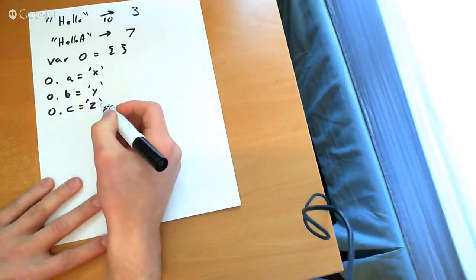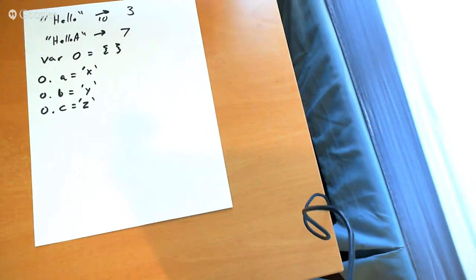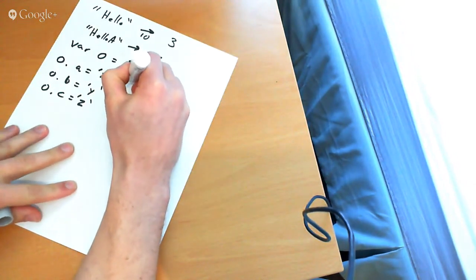Now what this sets up in physical memory, I'll use a different color for the memory grid here. I'm going to turn this sideways so I can more easily draw a nice memory grid.